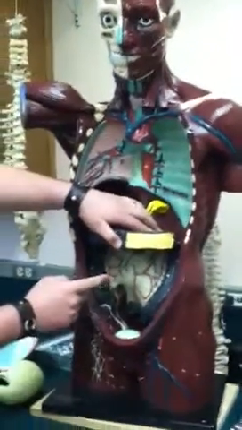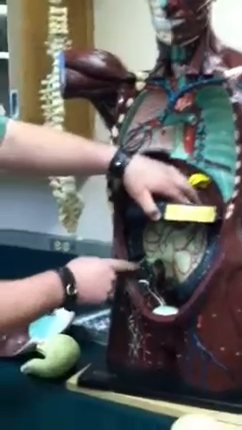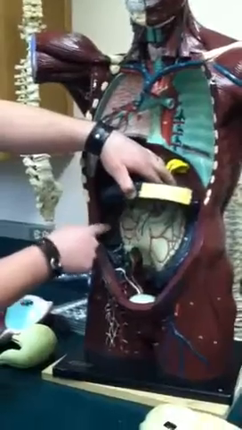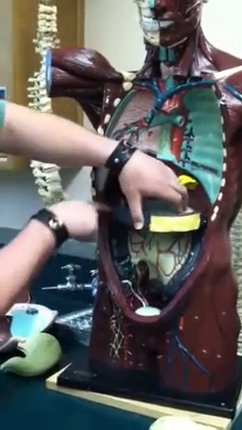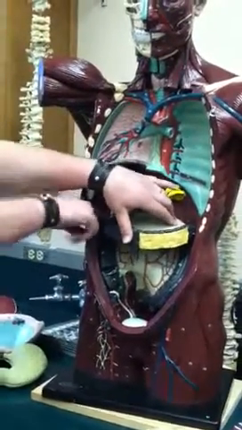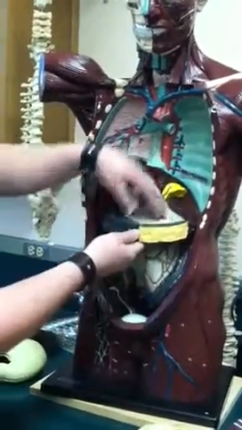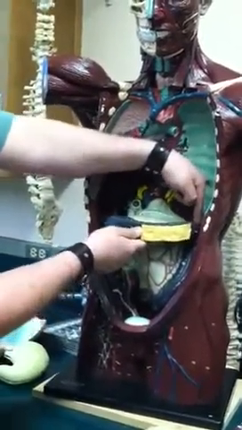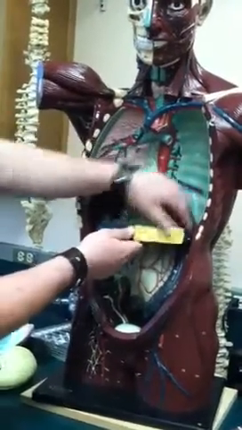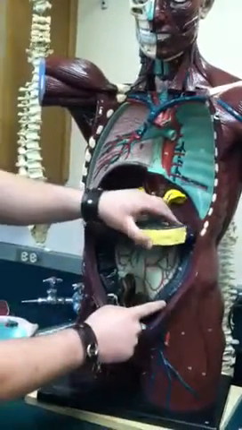Okay. So on that note, you have the cecum, you have the ascending colon. This is the hepatic flexure because it's under the liver. This is the transverse colon. This is the splenic flexure. It's under the spleen. This is the descending colon.